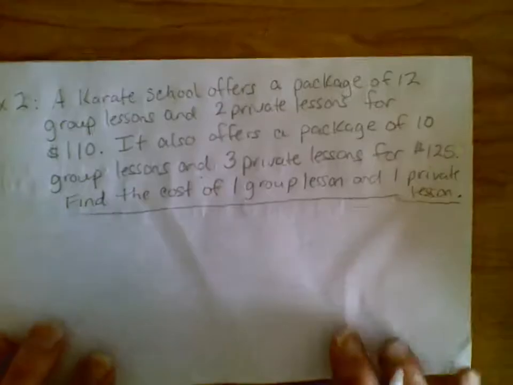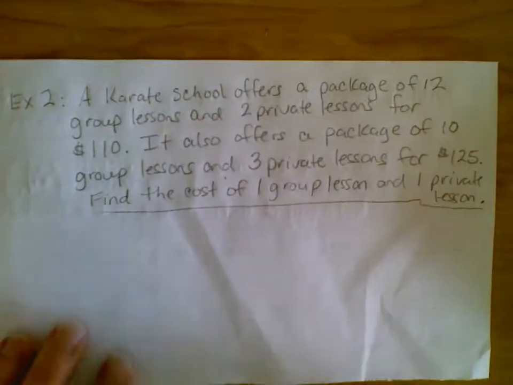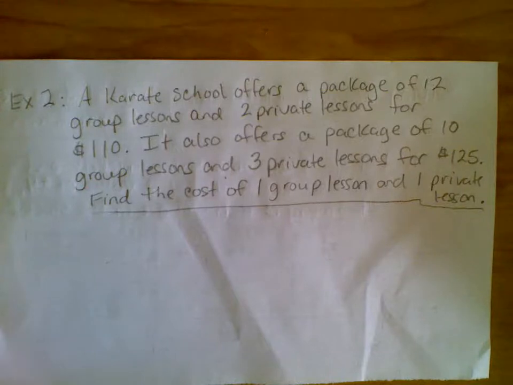Okay, I'm going to flip this over. Give you a few seconds to copy that down. Okay, we're going to do something similar with this. We're going to write our own system, and then we're going to use elimination to solve, since I used substitution on the first one.